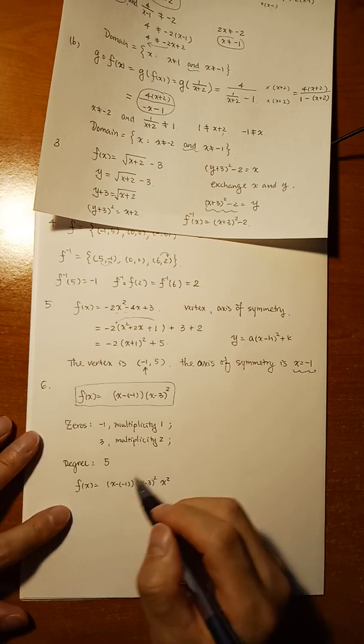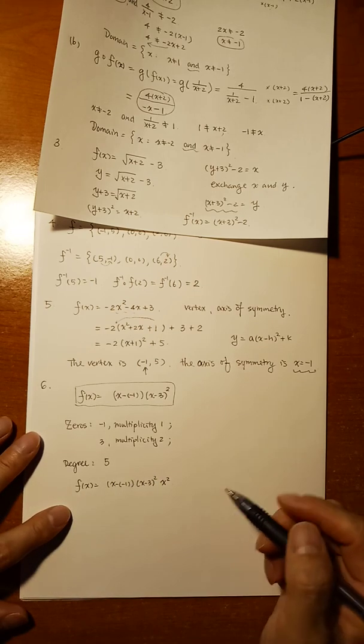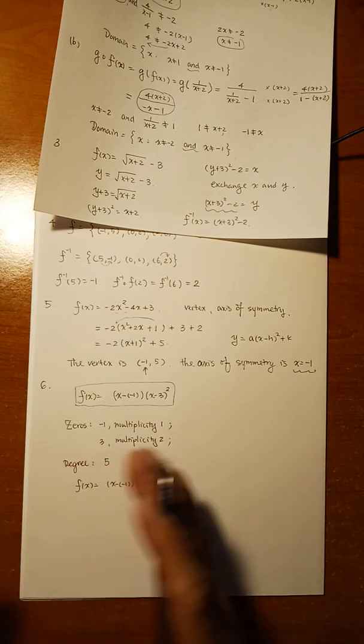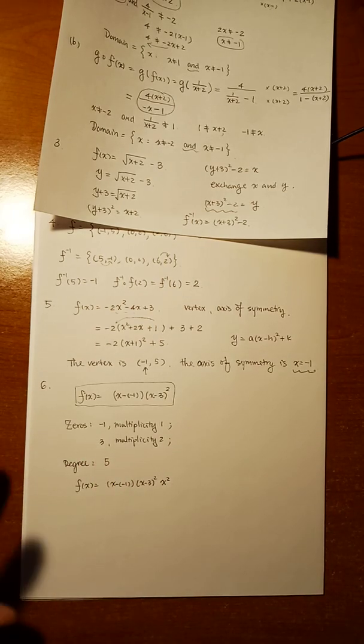I don't say it's unique. It's just one of them. I don't ask you to write the general formula. All right?